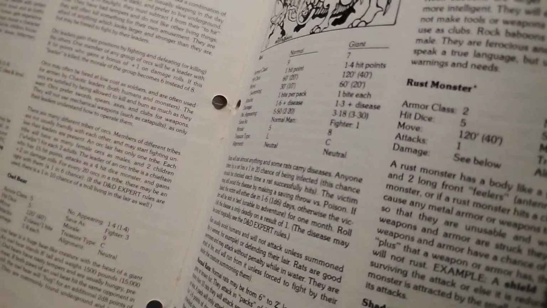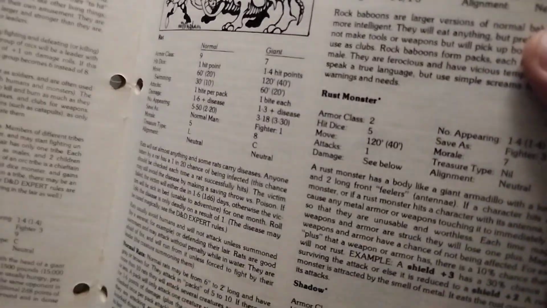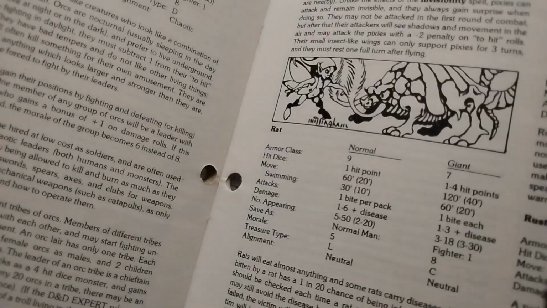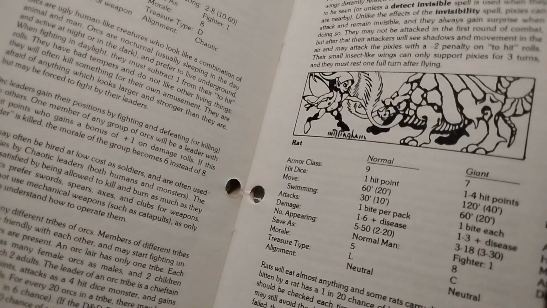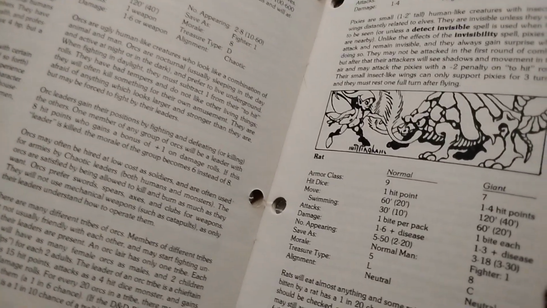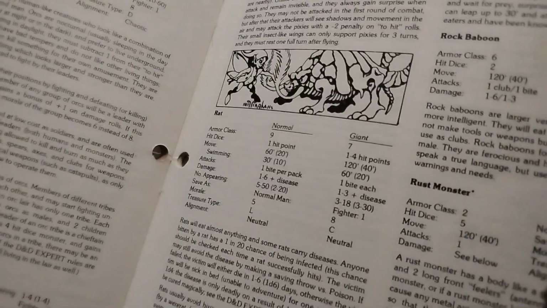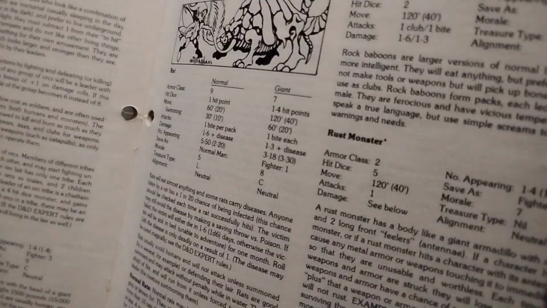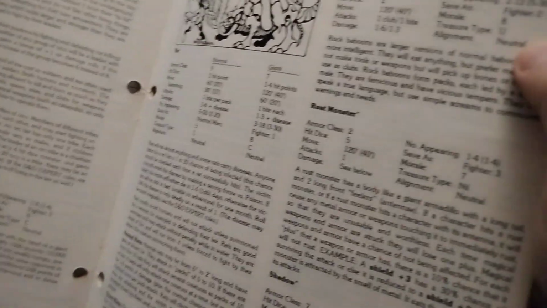And then you have giant rat. You've got the normal rat with 1 hit point, and then you've got a giant rat with 1 to 4 hit points. And okay, they did not do that half hit dice on that giant rat.